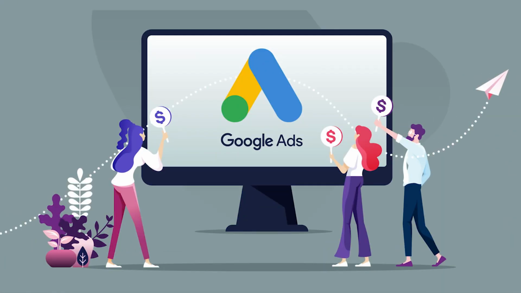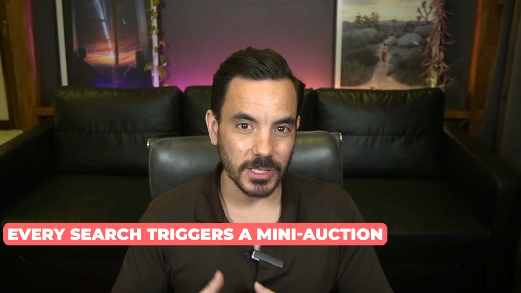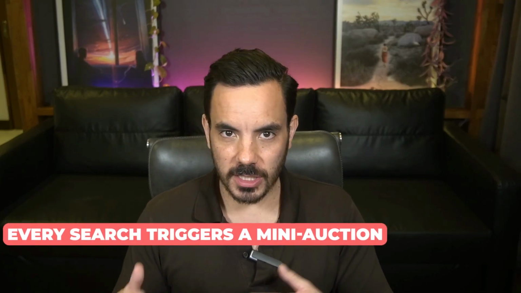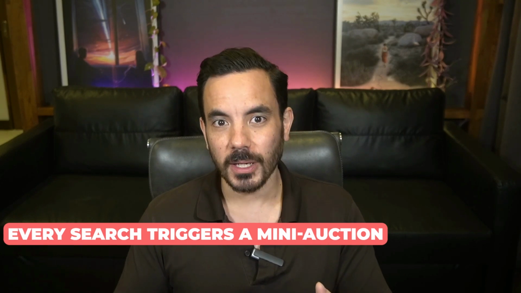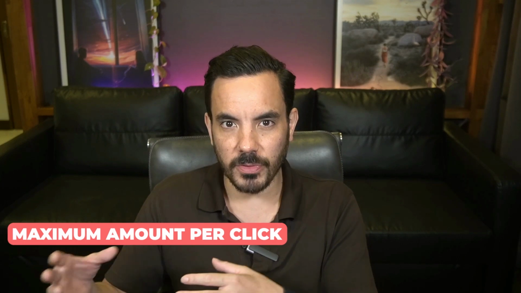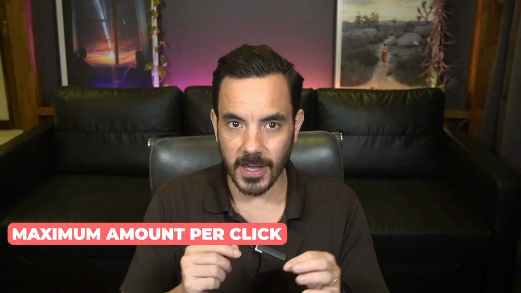At its heart, Google works like an auction. Every time someone types a search into Google, the system holds a mini auction behind the scenes to decide which advertisers' ads are going to appear on the page. And the thing being sold in that auction is the click. Every advertiser picks a bid that is the maximum amount they are willing to pay per ad click.